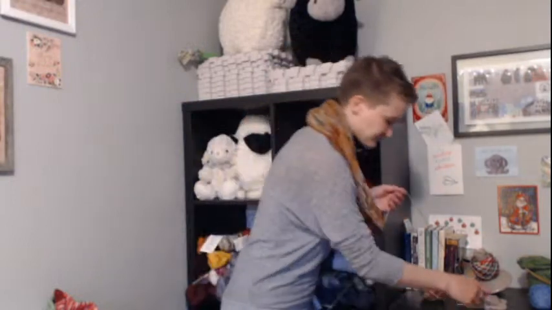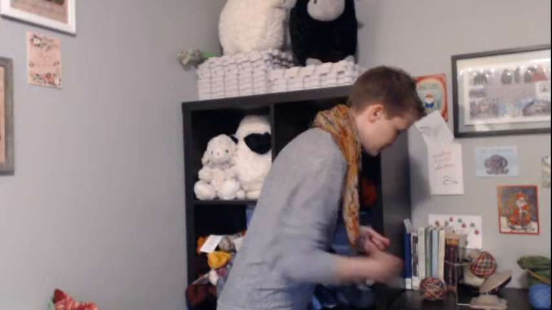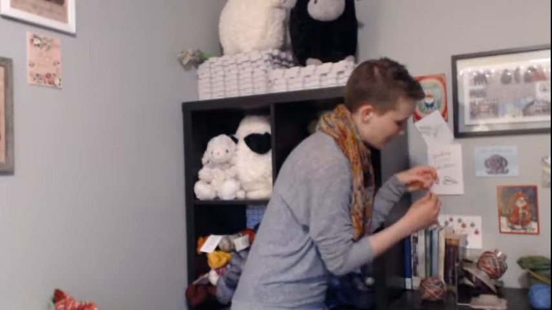Oh. Once it gets down to this toe, it doesn't weigh enough to hold itself down, and so it means that I have to hold the actual yarn rather than the. Here we go.